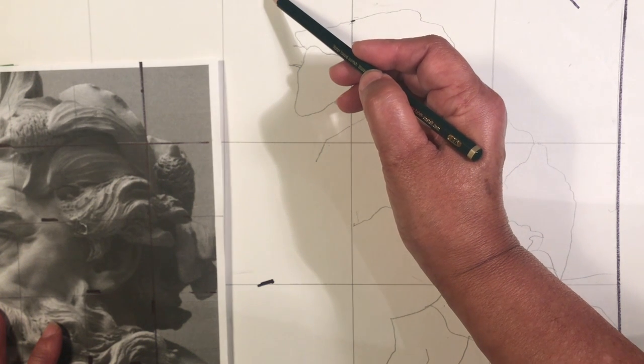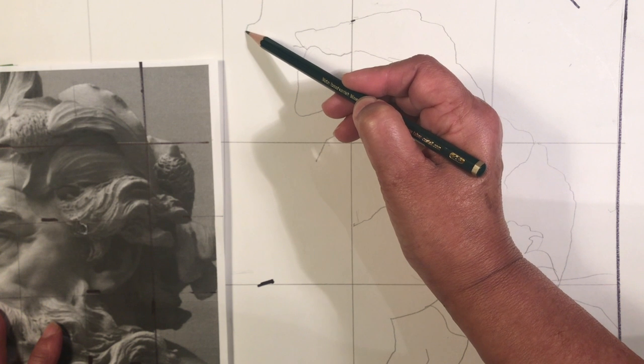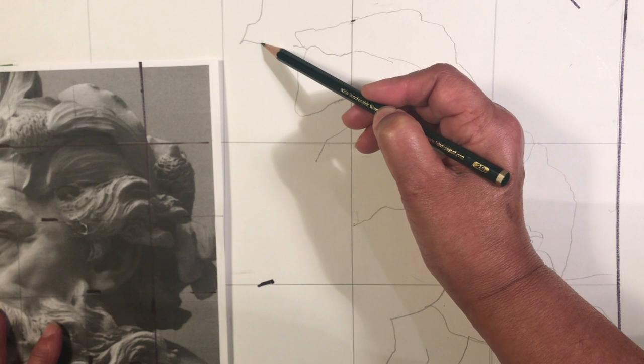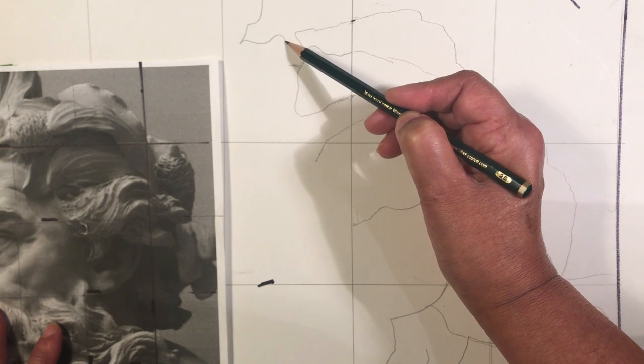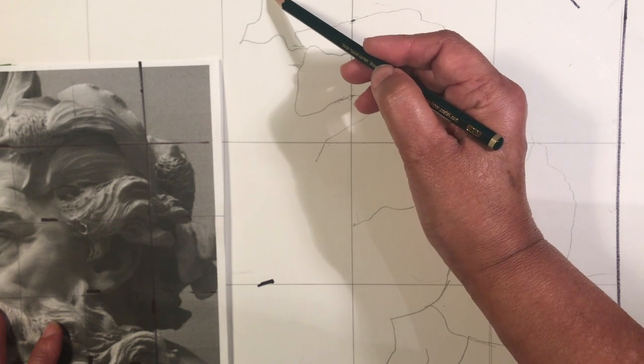So I'm going to come up here. One of the things I'm very conscious of is the edge. What is that edge doing? Every little turn and twist the edge is making, I'm trying to make.